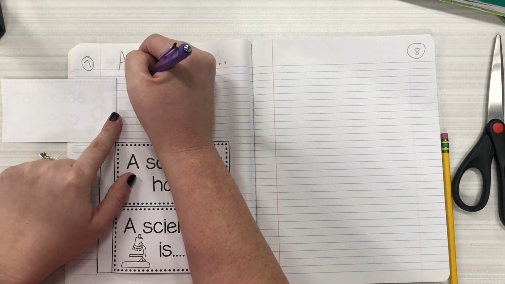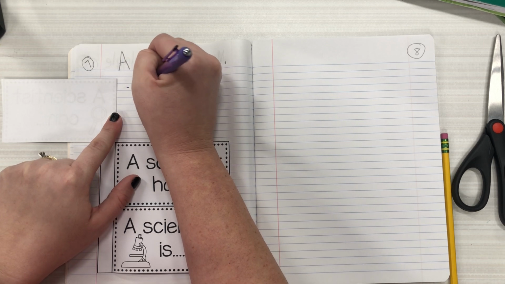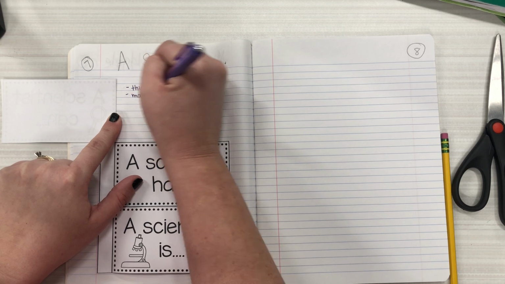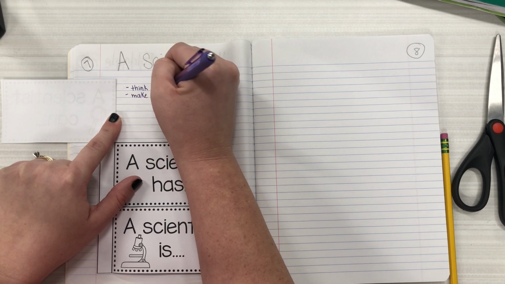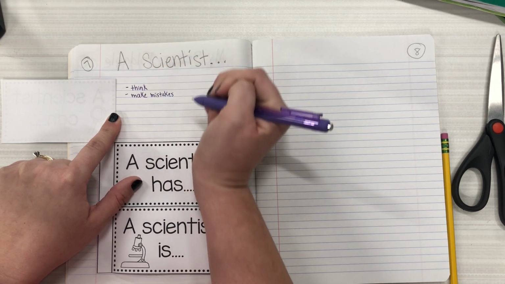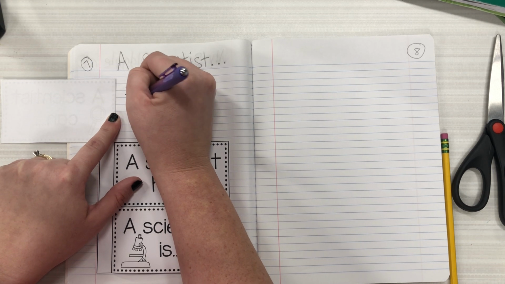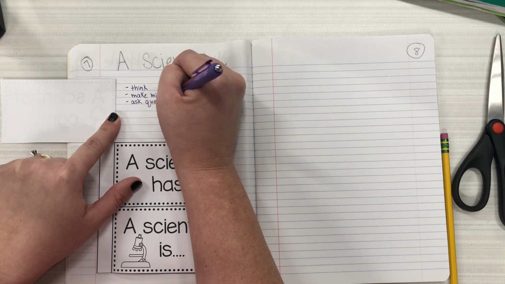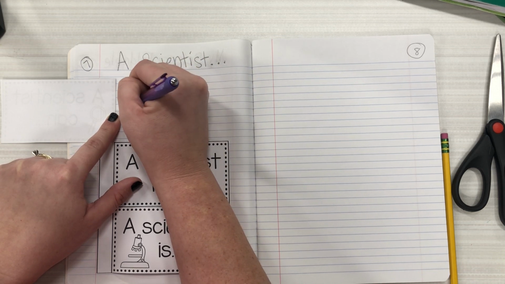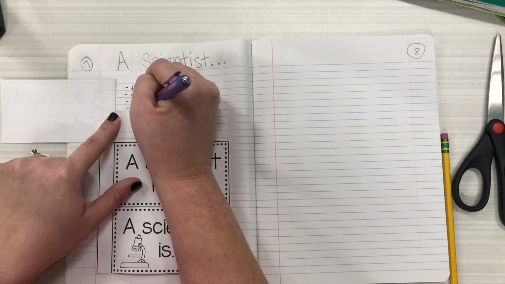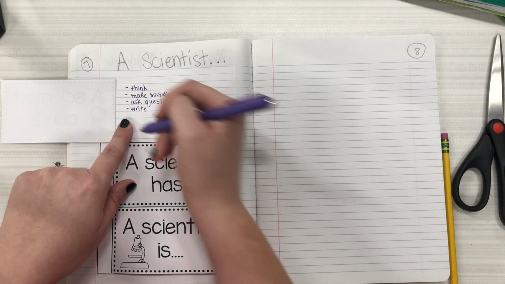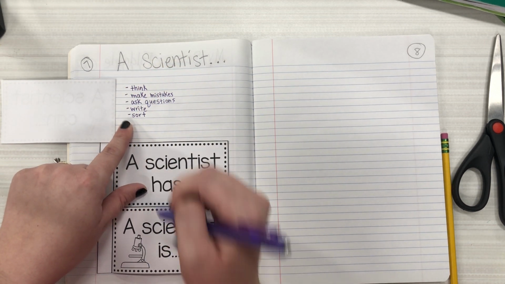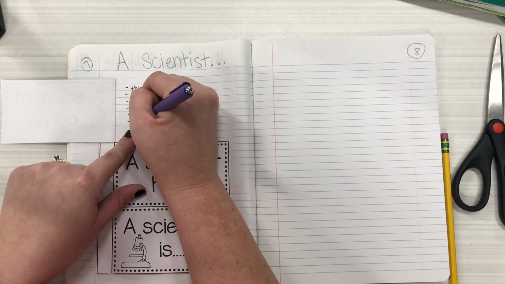So there's someone who can think, they can make mistakes. They are someone who asks questions. They're someone who writes or records their findings. They sort through data or information. They conduct experiments.